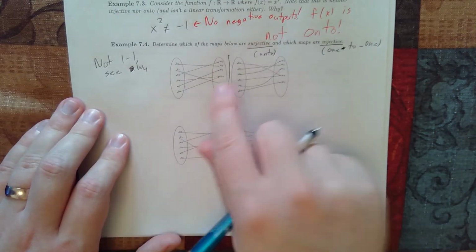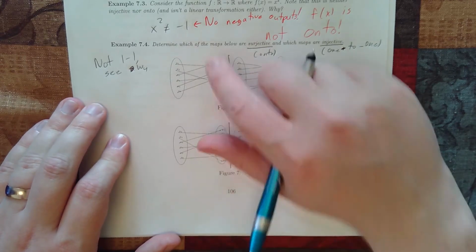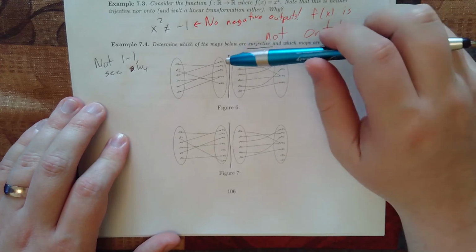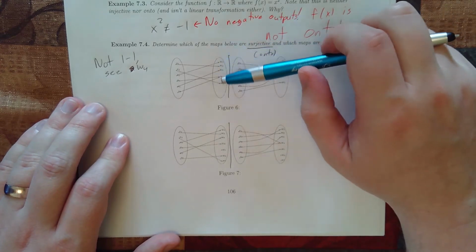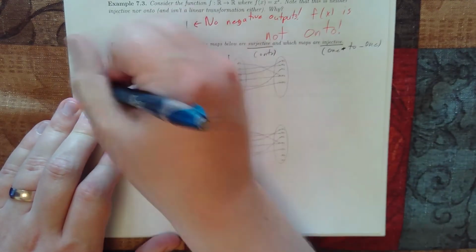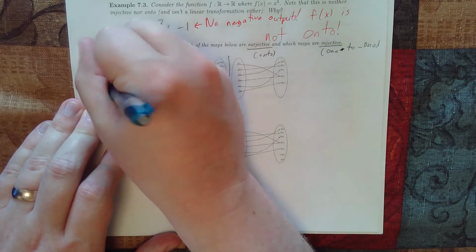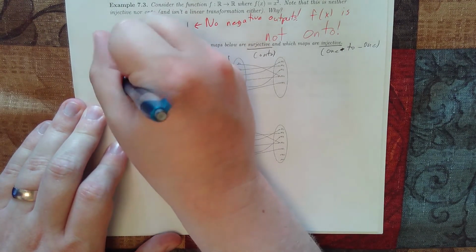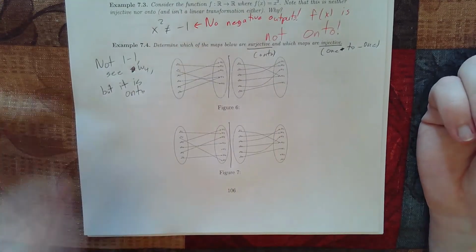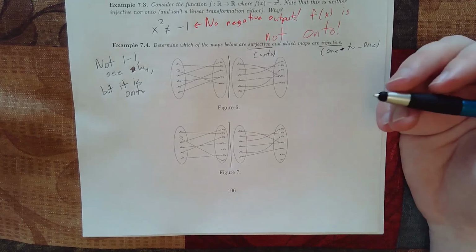Now, in order for us to be onto, we need to make sure that every single element in this codomain is mapped to in some way, shape, or form. So W1, W2, W3, W4, and W5, they all have at least one vector going there. So it is onto. Okay, let's look at the next one.